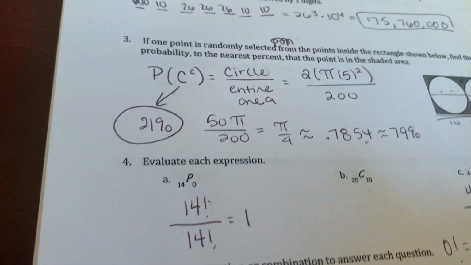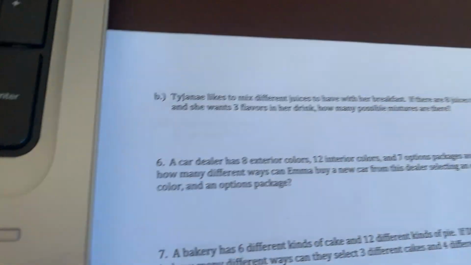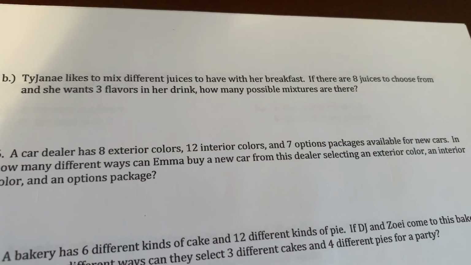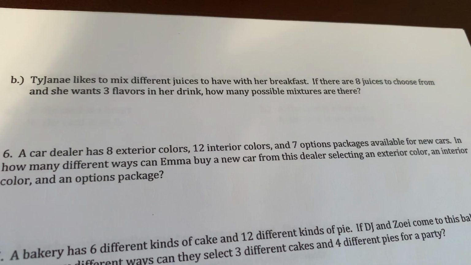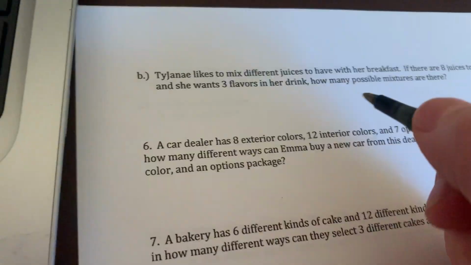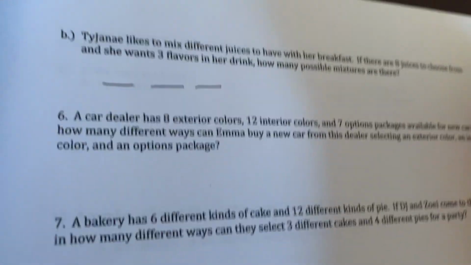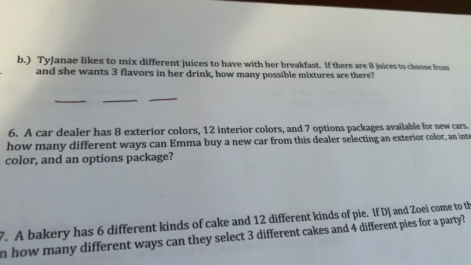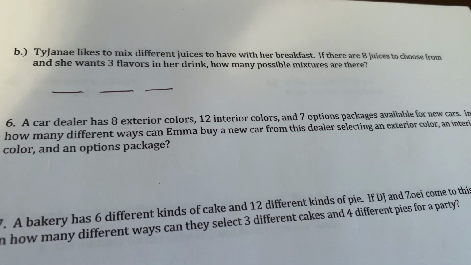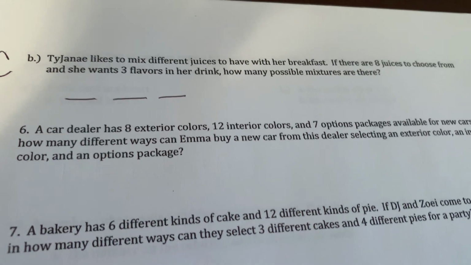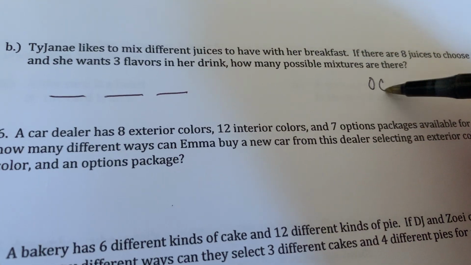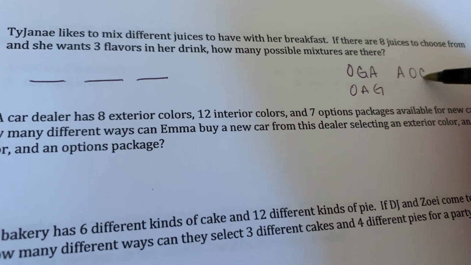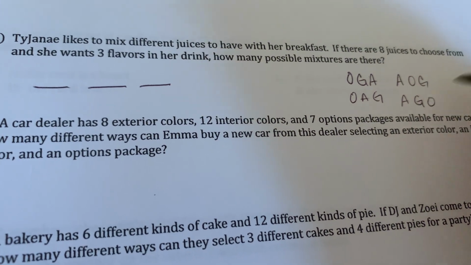All right. Move on to combinations next on the next page. It says Tajane likes to mix different juices with her breakfast. There's 8 juices to choose from, and she wants 3 flavors in her drink. So she has 3 flavors, and she has 8 to choose from. Now this is a combination because, believe it or not, order doesn't matter if you put orange juice, grape juice, and apple juice. So if you did orange juice, grape juice, apple juice, orange juice, apple juice, grape juice, apple juice, orange juice, grape juice, apple juice, juice.